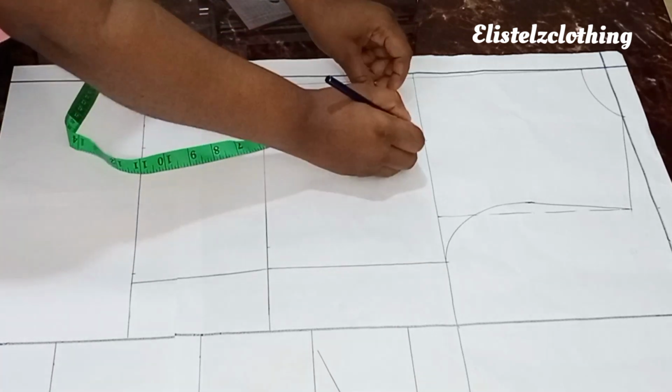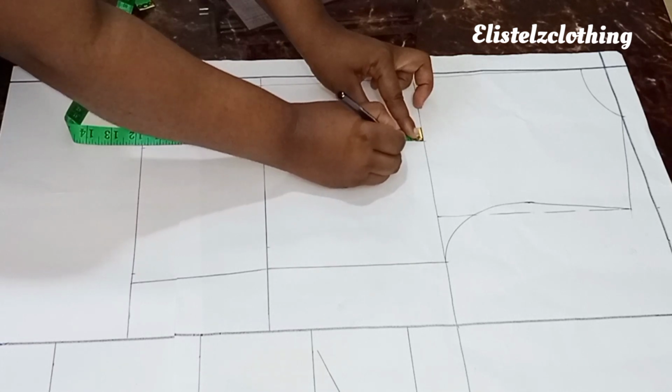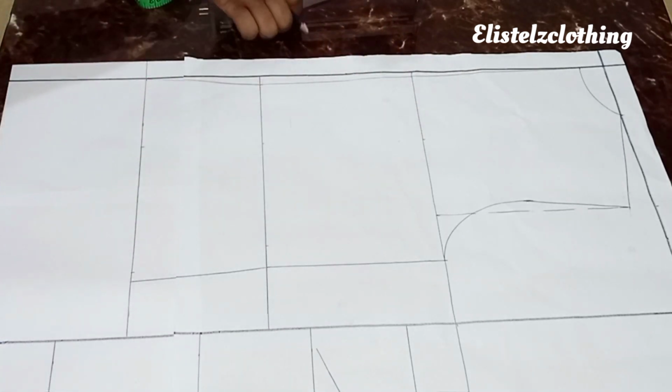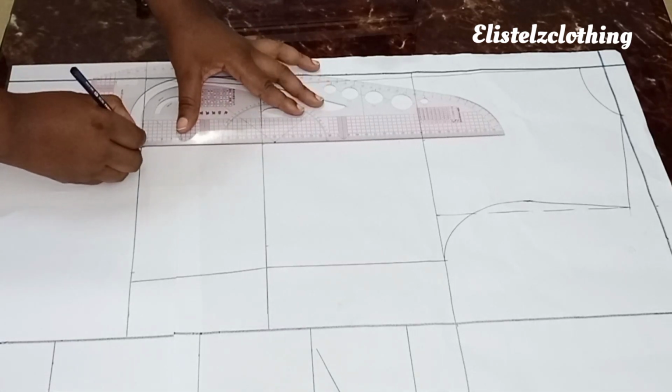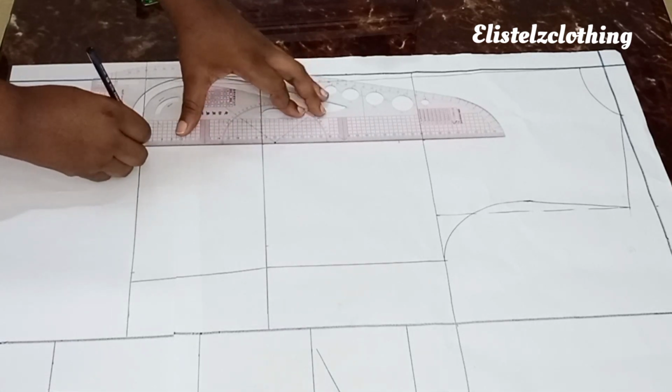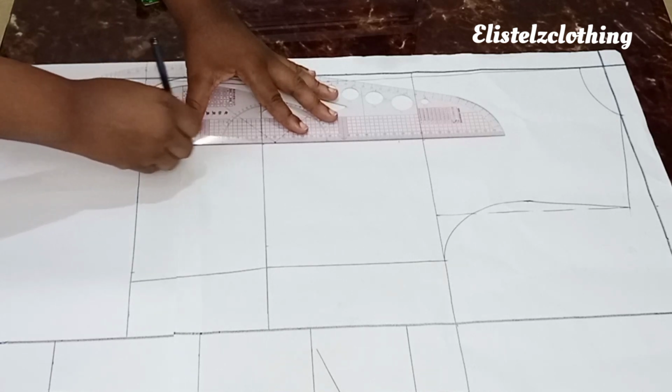Now on this chest line, I'll come down by 1 inch. This is to eliminate that sharp, pointy look. Now I'll go ahead and connect these points using a straight line.